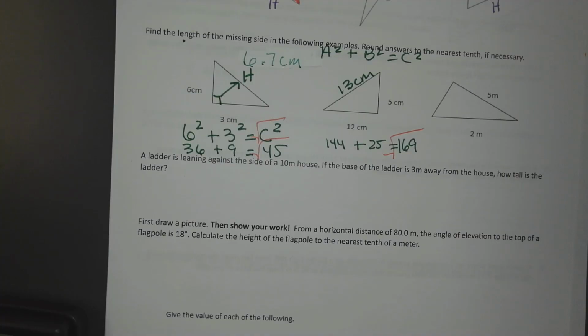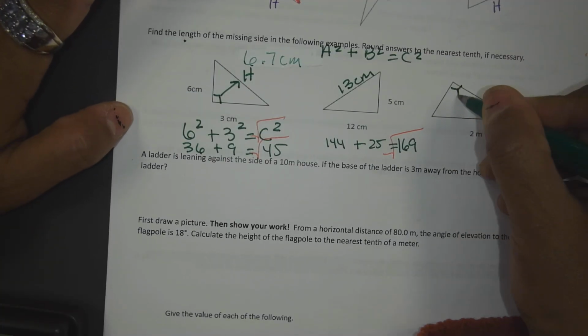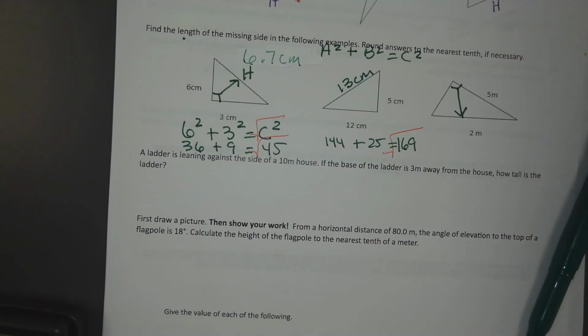Next one, 2 meters. Oh, they gave us meters. This is actually my right triangle, so that's my hypotenuse, yeah. Say it again. Why is it 2 and supposed to be along the side? Good call on that one.